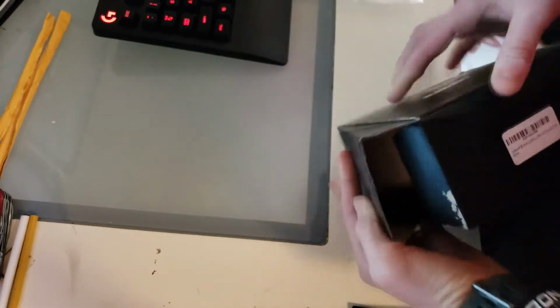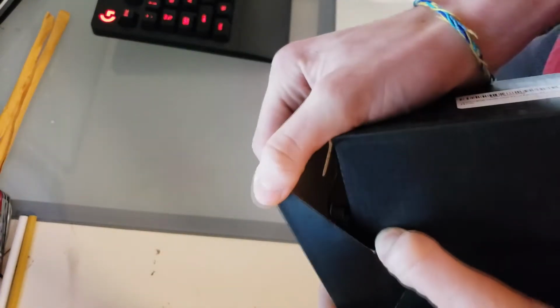Okay, that's not really supposed to be like that, is it? It's not. So it's kind of odd that the packaging was messed up like that. Interesting. I can't seem to get it back in either.